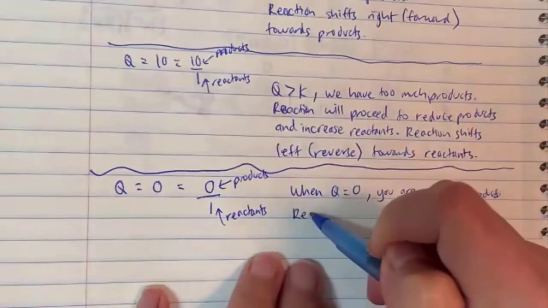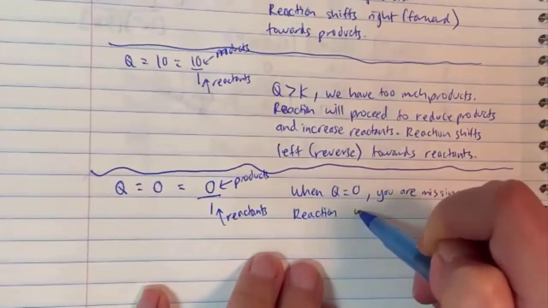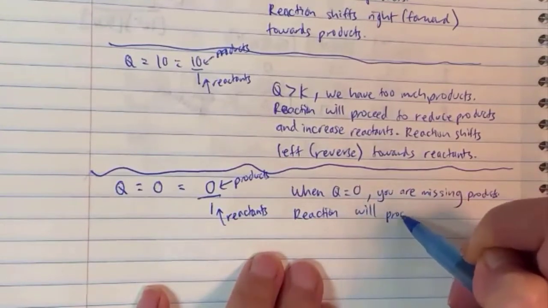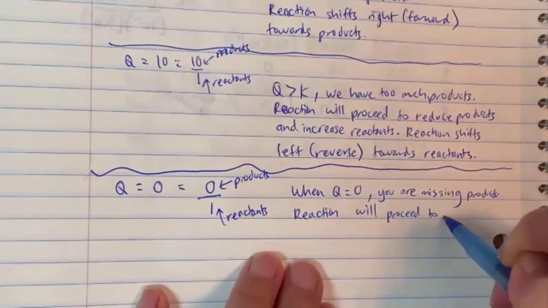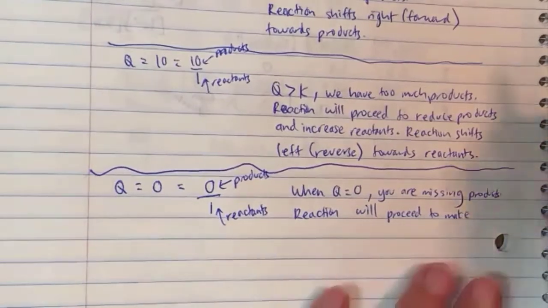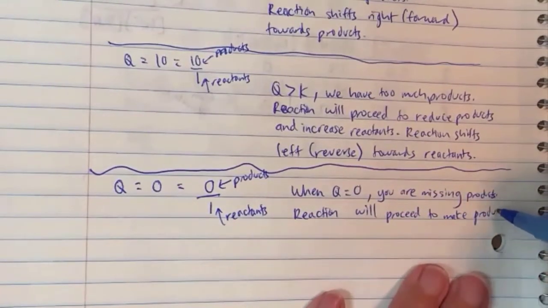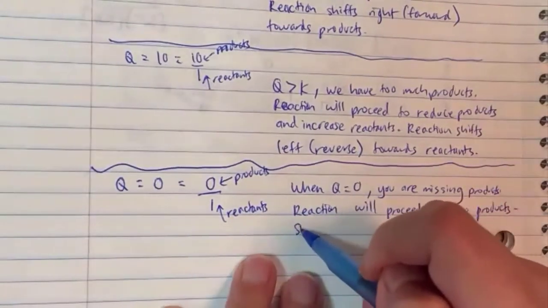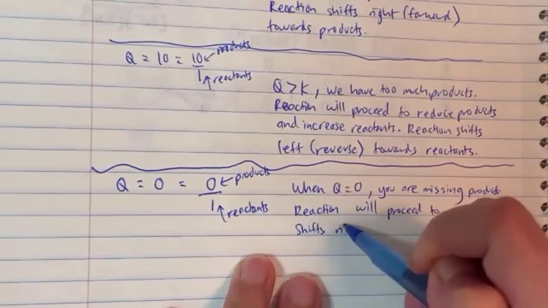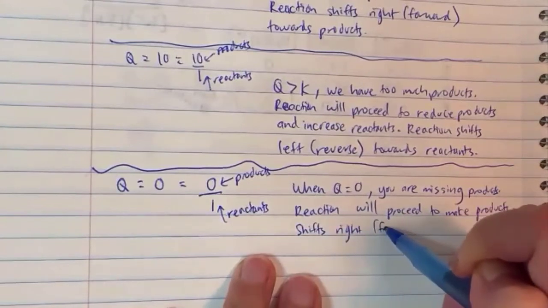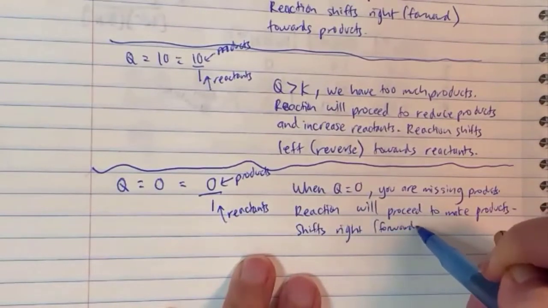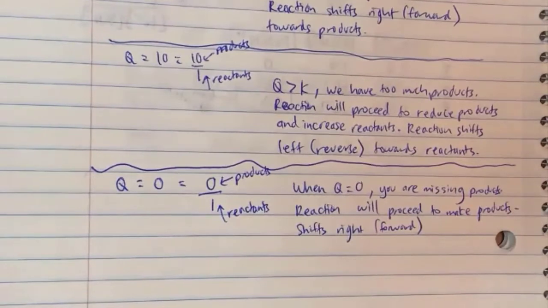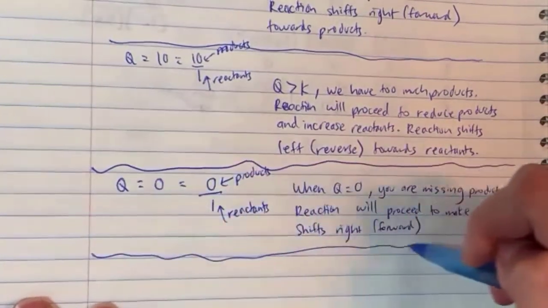So a reaction will proceed to make products. When it makes products, it's going to shift right, or in a forward direction.